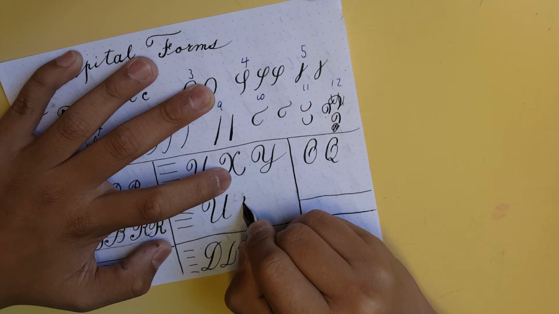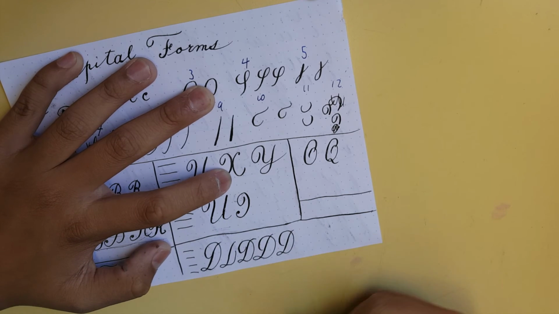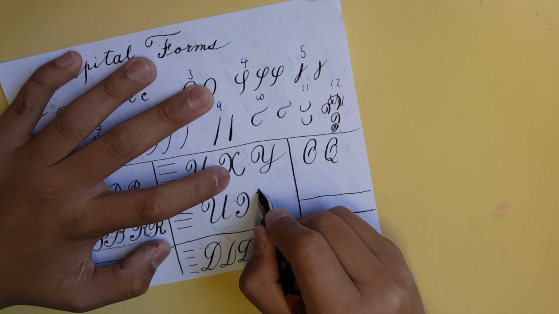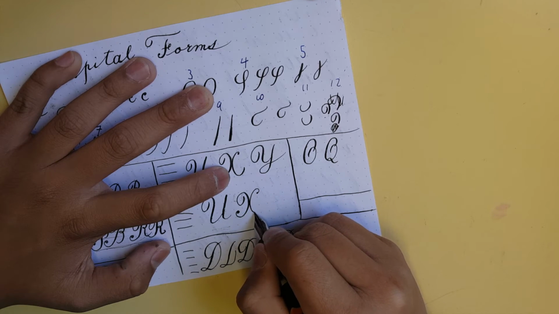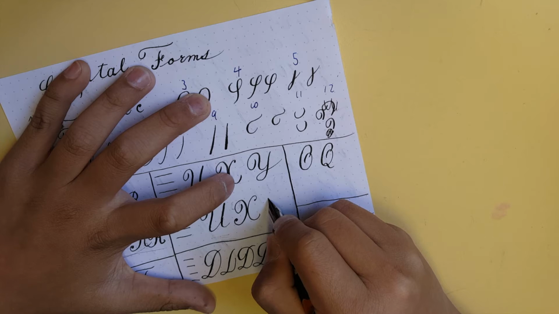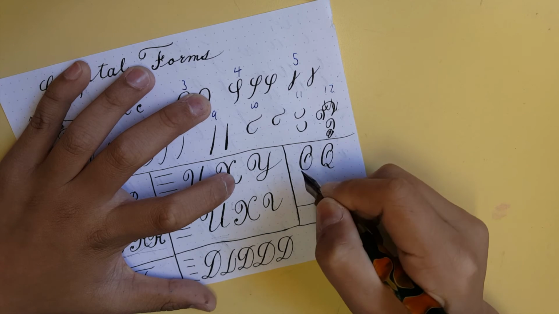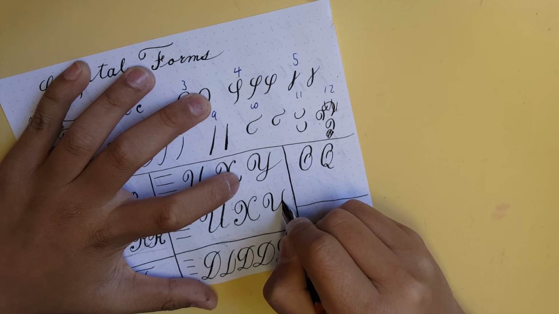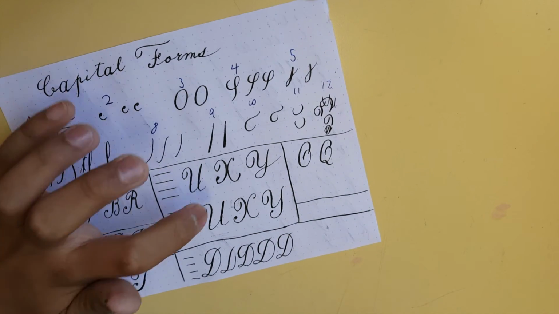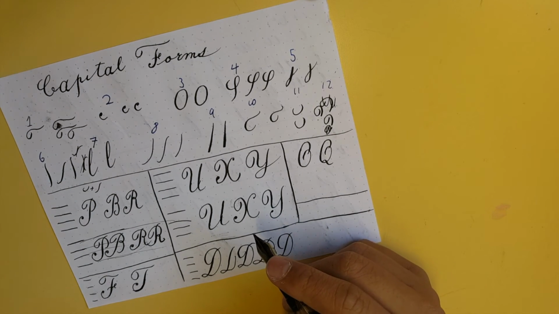X again starts like this, moves there, and double flourishing. And this part you start with a circle, and then you move it, transition to a hairline, thin, and stop like that. And Y again starts like the same, like the U, moves up though, and then this part is like compound curve and double flourishing. Got that? Okay, practice these letters for 1/4 of a page or 5 times each.